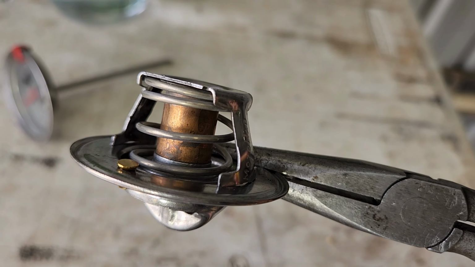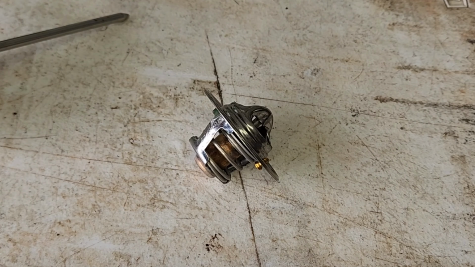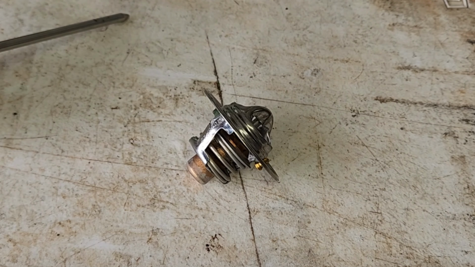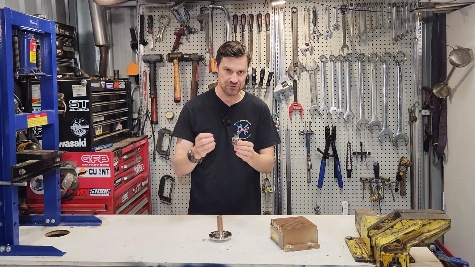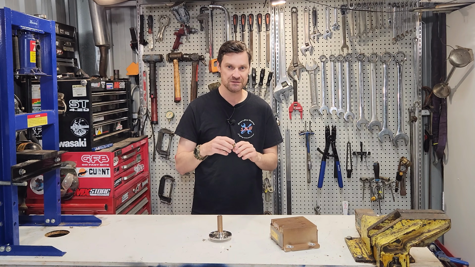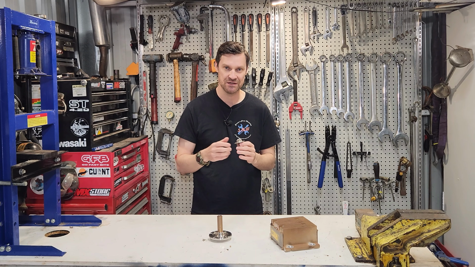It has a wax pellet inside the element. When the wax heats up, it expands, and that forces the thermostat open and allows coolant to flow to the radiator. It has a spring that closes it. Once the wax cools down and returns to a solid, it will close and it will stop any coolant going to the radiator to maintain temperature in the engine.